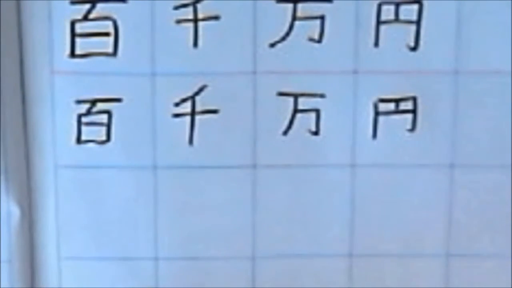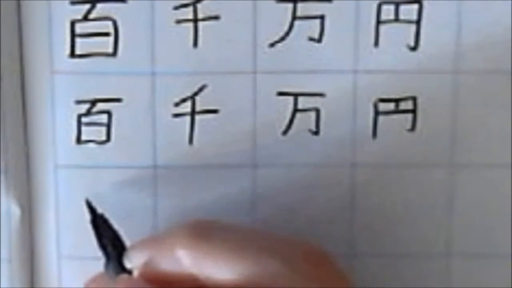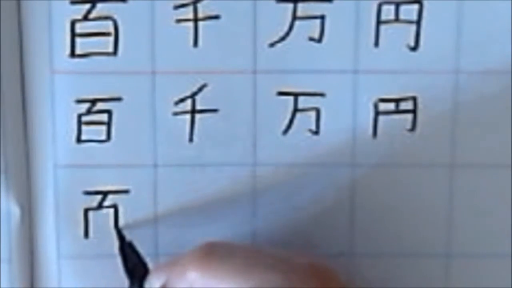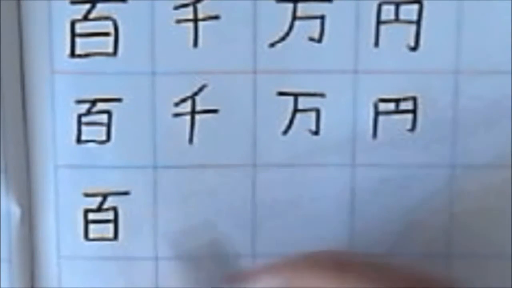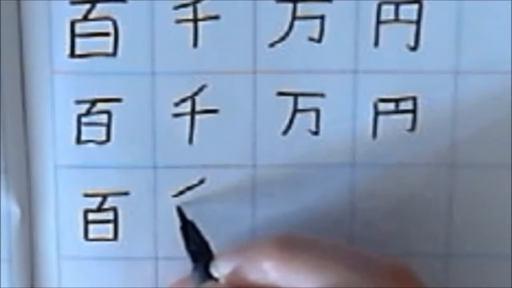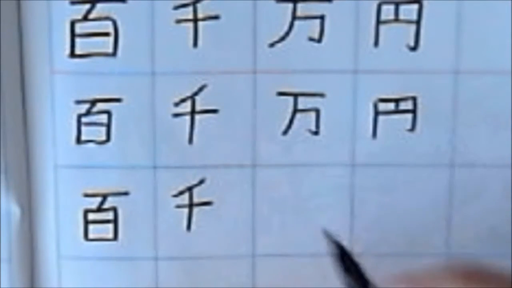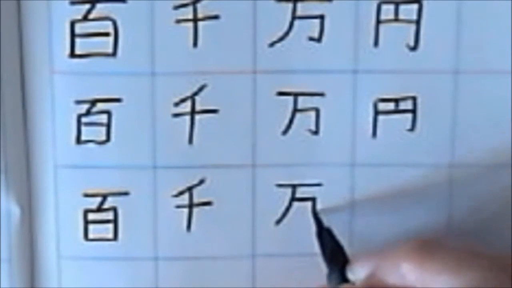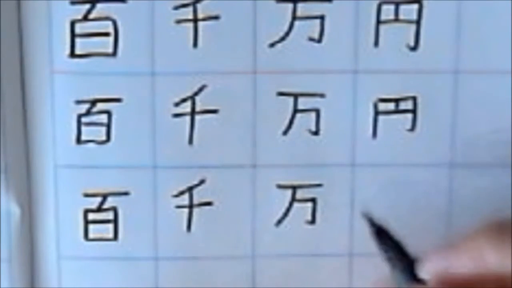Easy. So, I know a couple of people, myself included, have had problems with some of the numbers, especially when you get up to this symbol, man, because this is a kanji for units of 10,000.